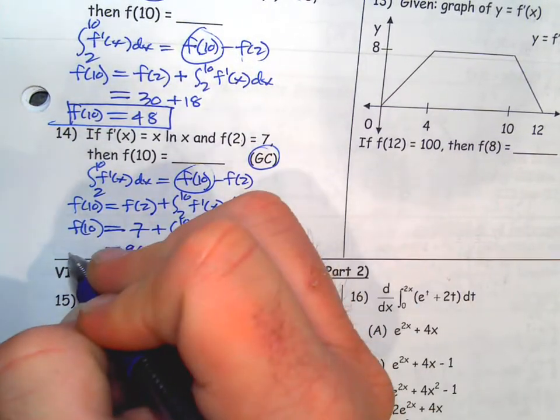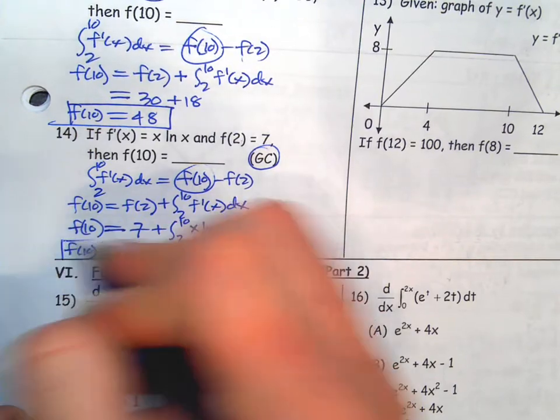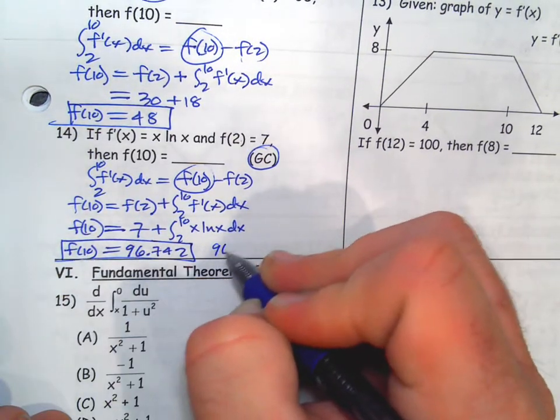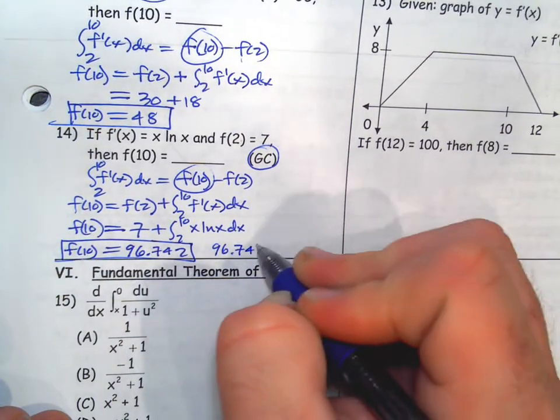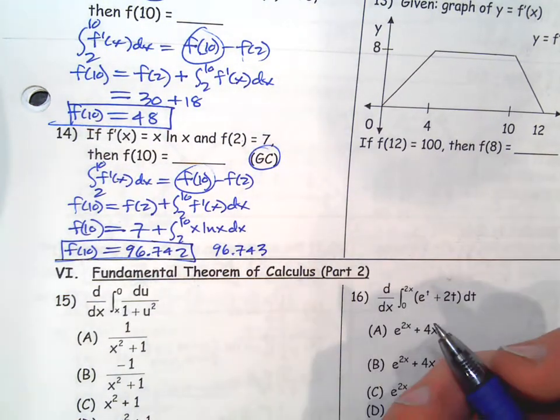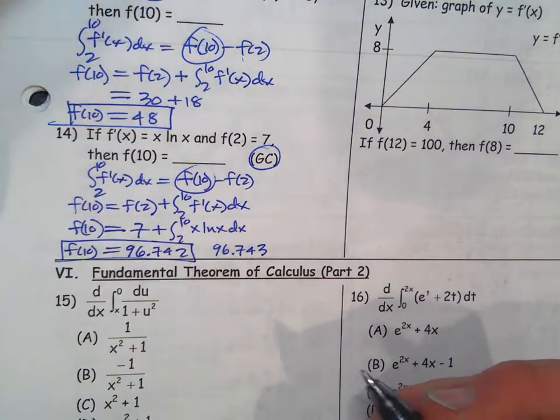96.742, 3 decimal accuracy, rounded or truncated. I like to truncate because it's hard to mess up, but if you did round this one, this would be the correct answer, rounded, if you round it correctly. You can mess up rounded. You can't mess up truncating.